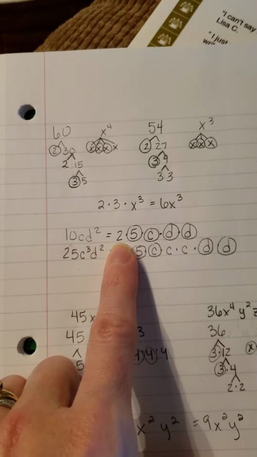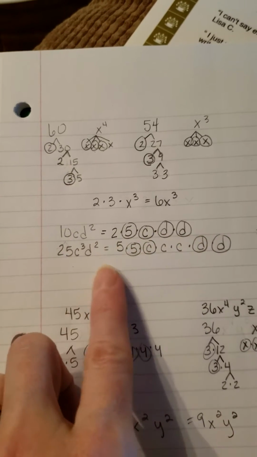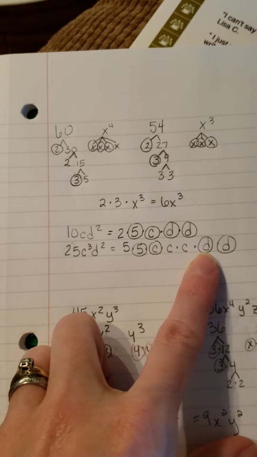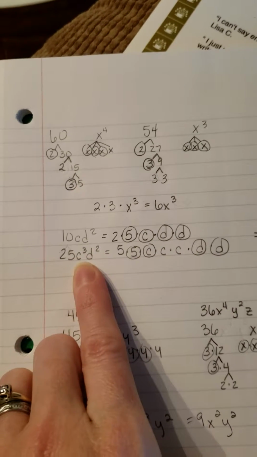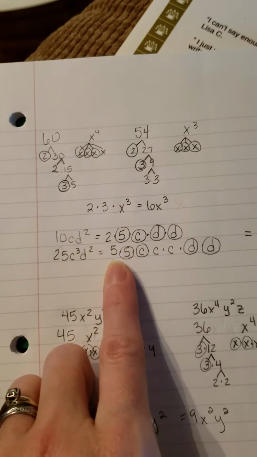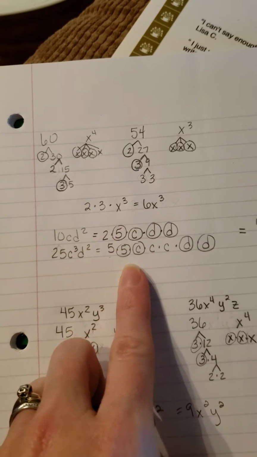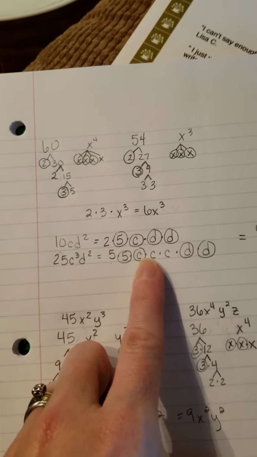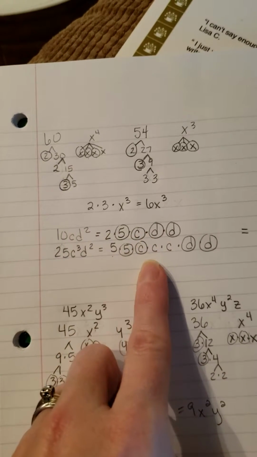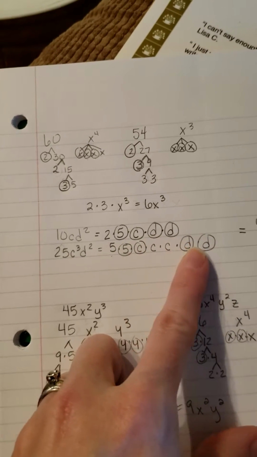So here it would be 2 times 5 times c times d times d. This one's going to be 5 times 5 times c times d times d, to work out your exponents here, your variables. So we have 1 2 here, but we have none here. We have 2 5's here, but we only have 1 here, so we're going to circle the 1 we have in common. We have 3 c's here, but we only have 1 there, so we're going to circle the 1 that we have in common. And they both have 2 d's, so we're going to circle both of those.